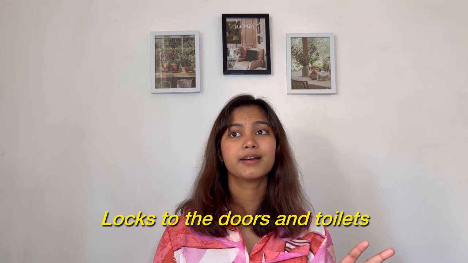Also, when you're renting these houses, be sure that you are checking locks in the house. There are sometimes no locks on the toilet doors or something, because my first house did not have a lock in the toilet, so we literally had to knock and go in, which is not very common for us. So we had those mishaps where we actually entered without knowing.